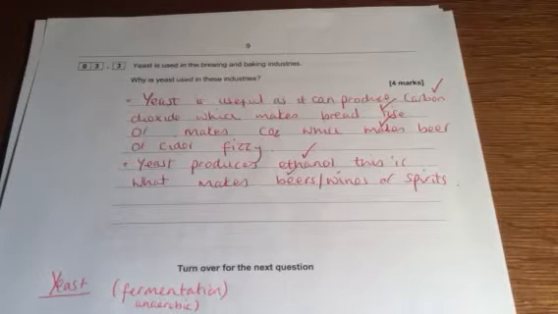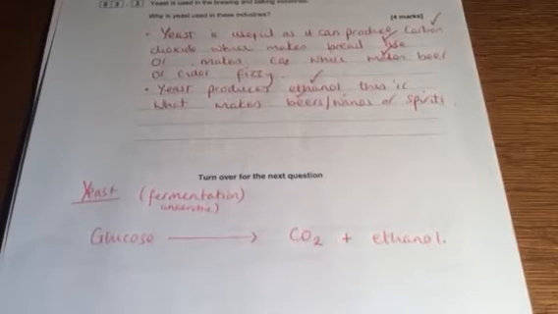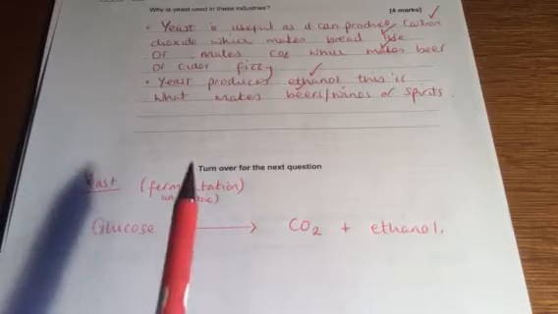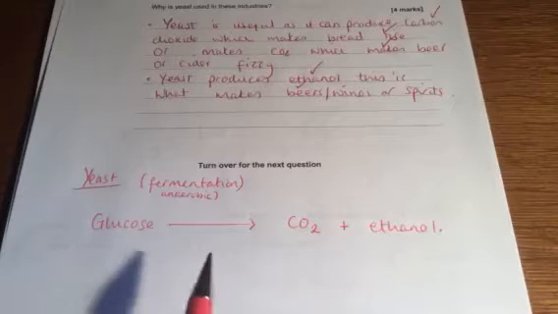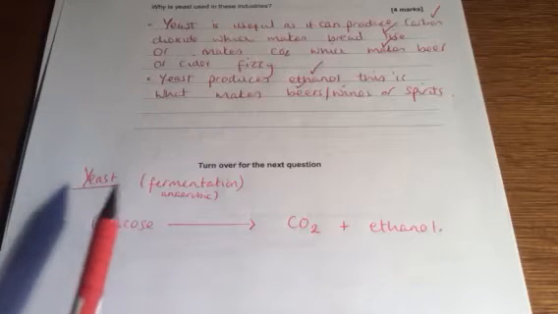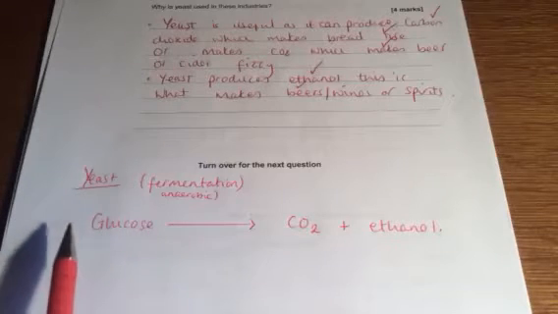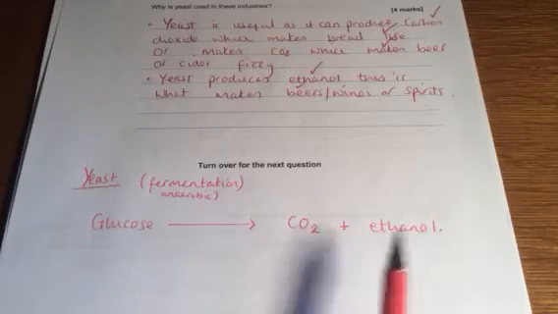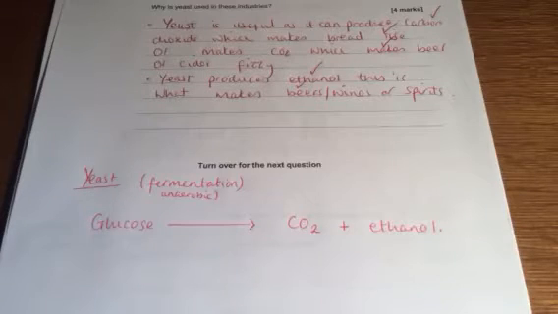So, yeast is used in the brewing and baking industries. Why is yeast used in these industries? For those of you that didn't get round to revising, anaerobic respiration in yeast is sometimes called fermentation. Yeast is a single cell, so all the yeast will do in their respiration is take the glucose and break it down into carbon dioxide and ethanol. You'll notice there's no oxygen on this side, so it's anaerobic.